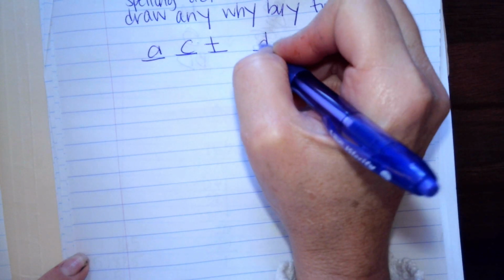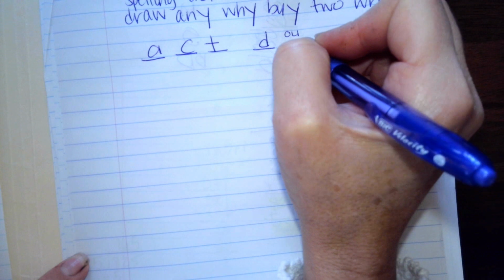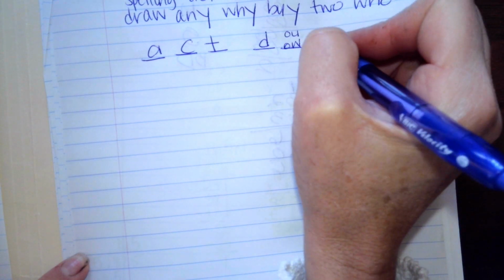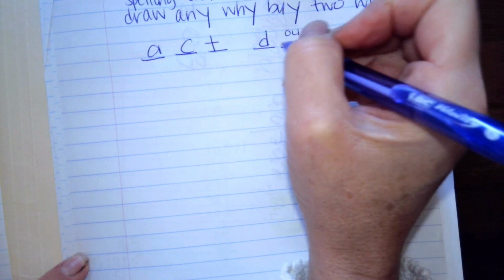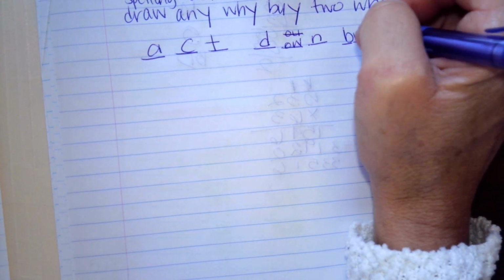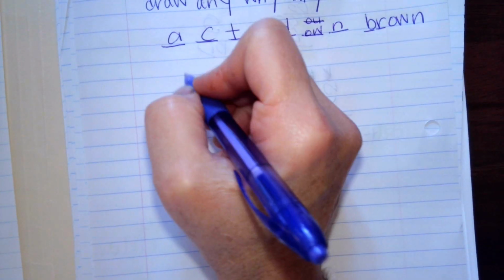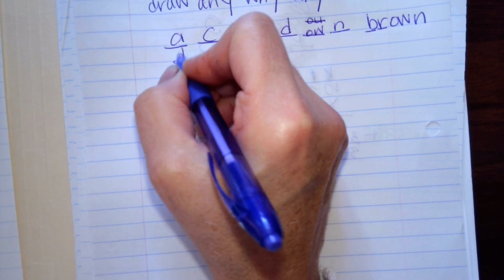Down. So we have a D and then O-U and O-W make "ow." Okay. So does D-O-U-N look right or D-O-W-N? It's D-O-W-N. Next one is brown, and it's B-R-O-W-N as well, O-W. Then we have draw, D-R-A-W.